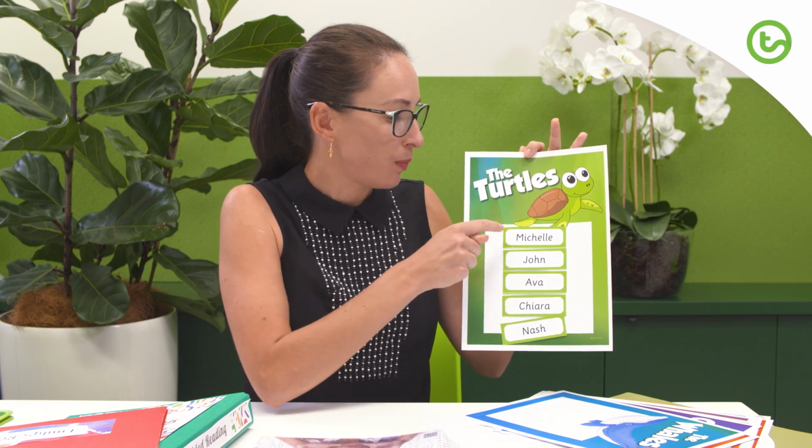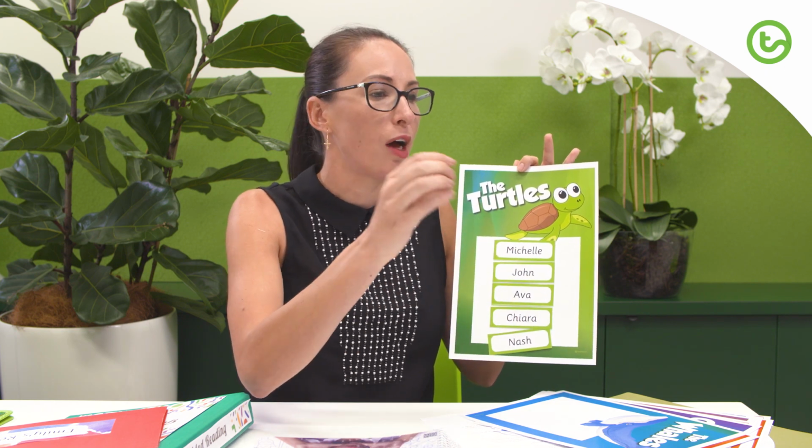Another tip that really worked in my classroom was the student at the top, so Michelle here, would be the group leader. For that week, she would be responsible for coming to the front and getting the activity, the worksheets, the books that were required for the guided reading, the comprehension task for her group, and taking it back to her group as well. The students loved this and it gave them a sense of ownership.